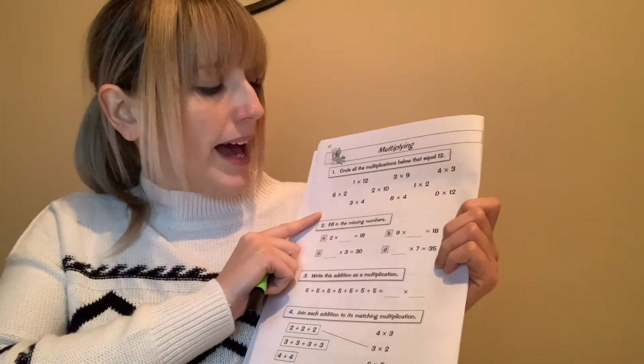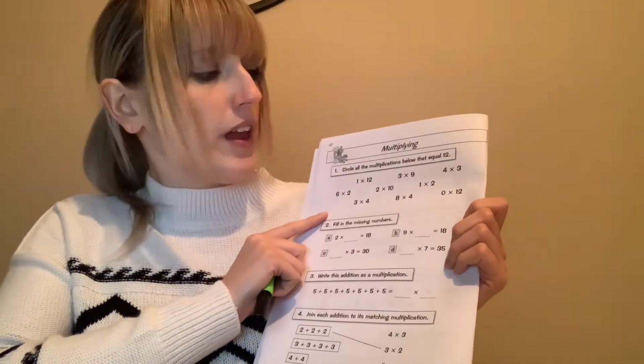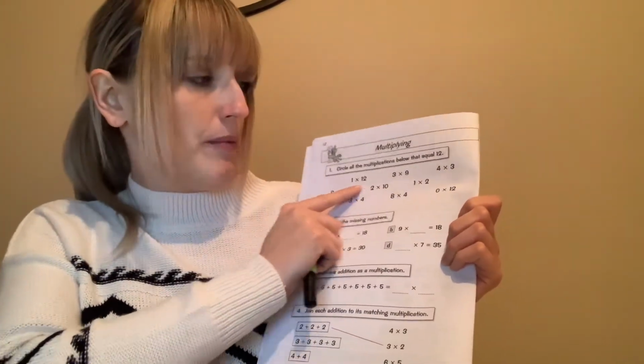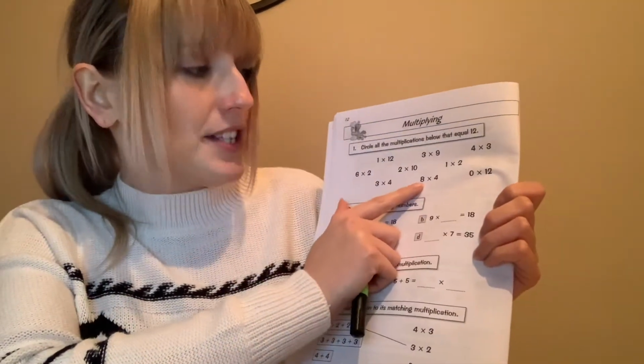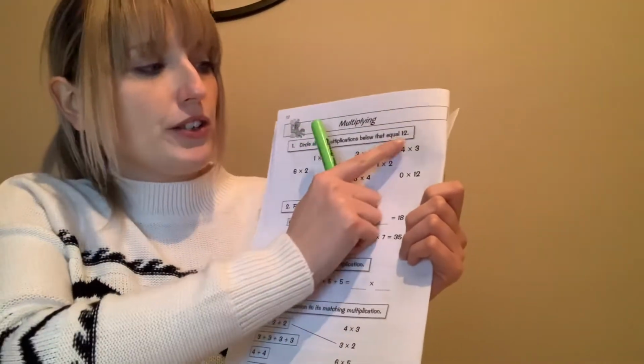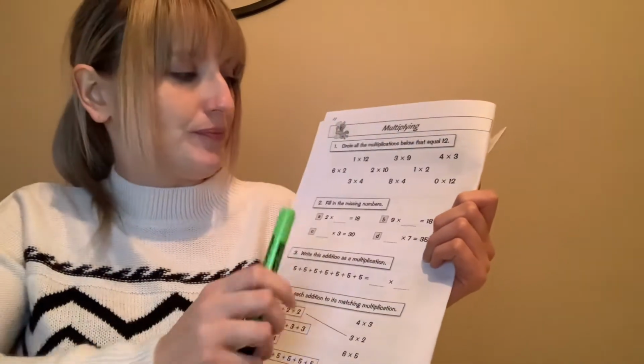Now, there might be some questions that you perhaps don't know the tables for just yet. Some of you might be a little bit unsure on your 4s and your 3s, and certainly might be a little bit unsure about your 8s. So I'm going to show you a way you can find the answer to each question so that you can circle the ones that equal 12.